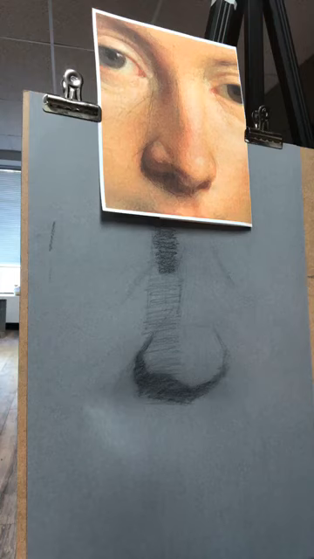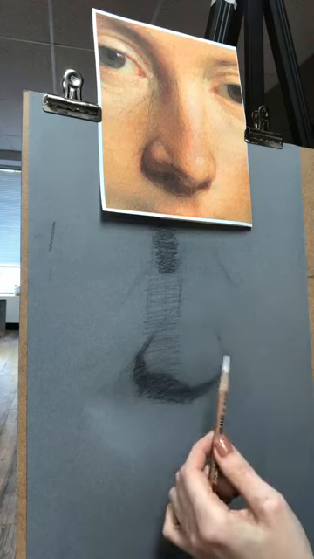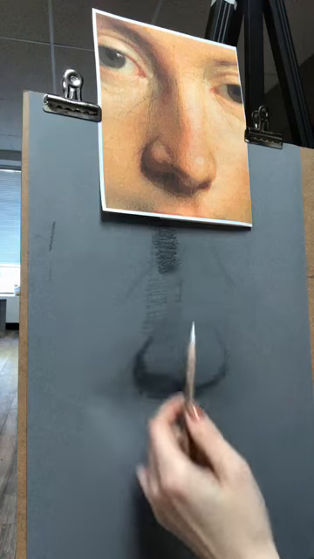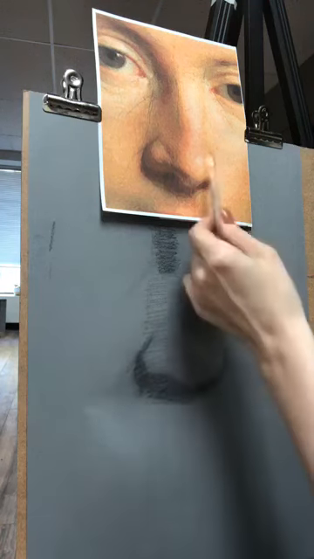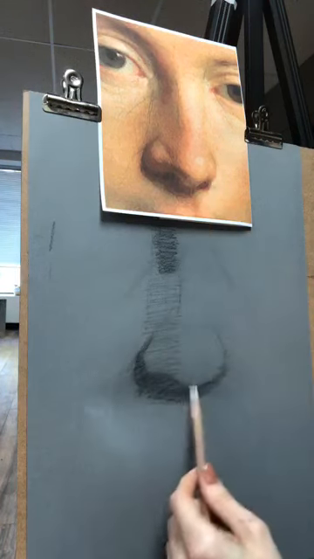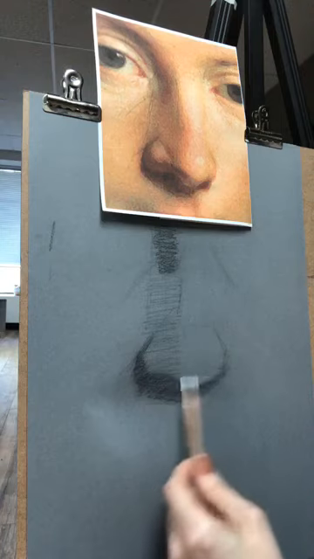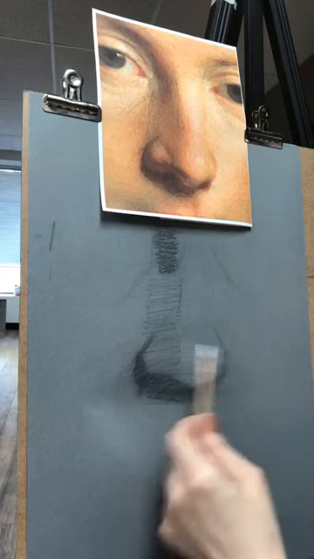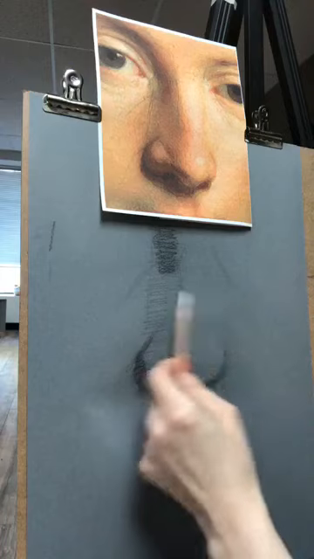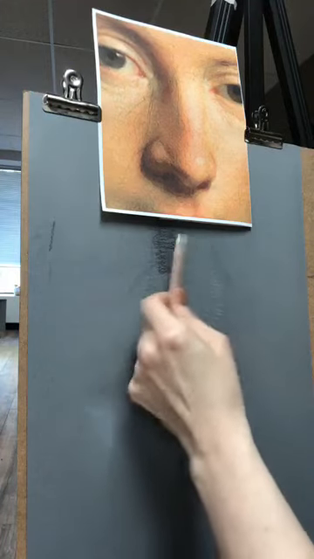So before I go into the shadows, a lot of times I start with the shadows, I'm going to start on the light side here. Even though there are all these little shapes in here, I'm just first going to go across the whole light side and do this kind of thing.